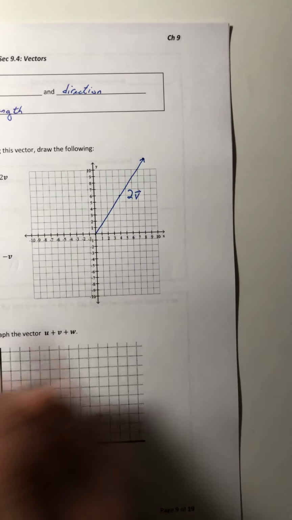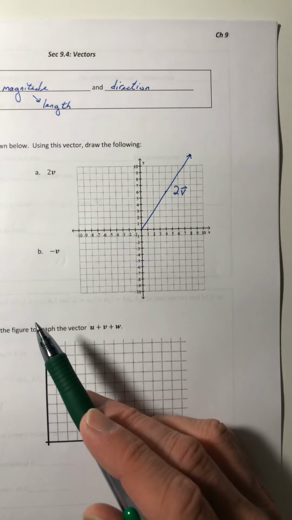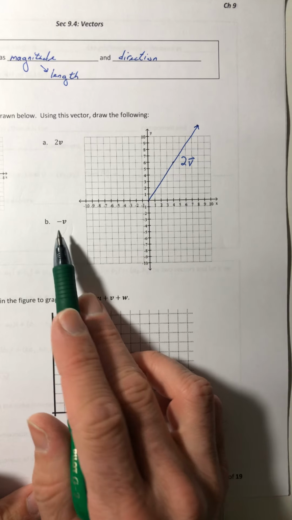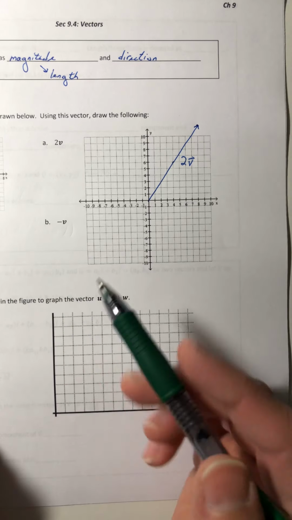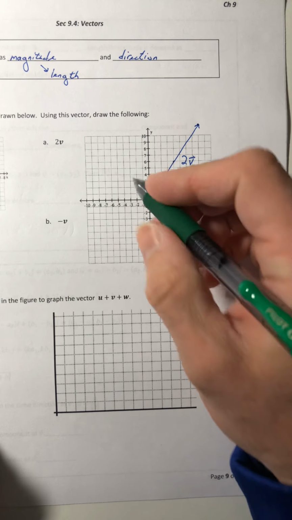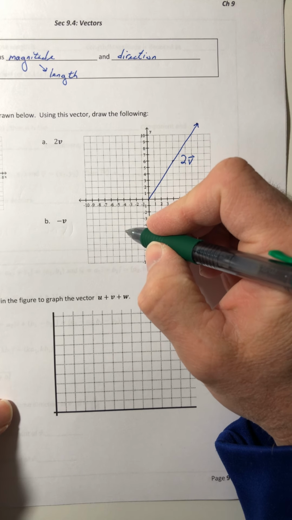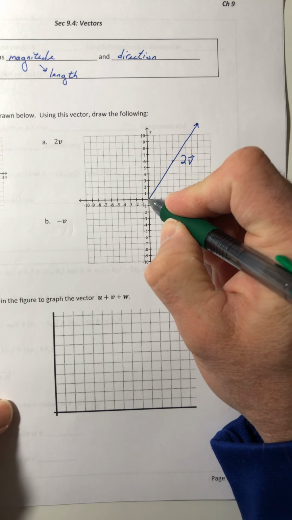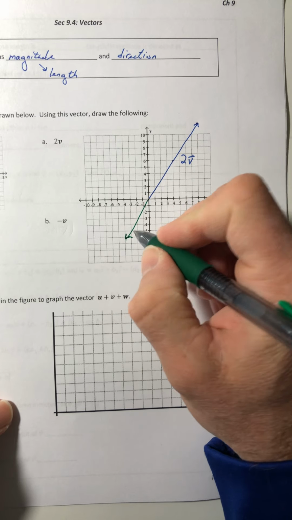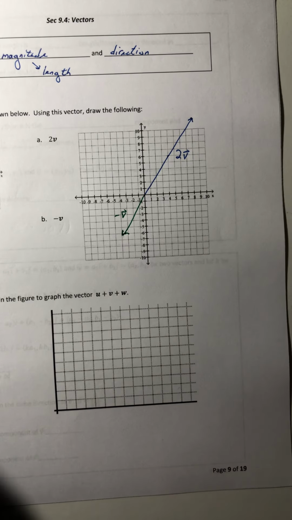The number in front just either makes it grow or shrinks it down if it was some sort of a fraction smaller than 1. Okay, so part B, let's see what happens if there's a negative on it. So the negative means it's going to be in the opposite direction. So instead of going up into quadrant 1, we're going to go down into quadrant 3. So over 4, down 6. Oops, I totally missed, but that's all right. You get the idea. So that's a negative v. So negative just flips the direction in the opposite way.